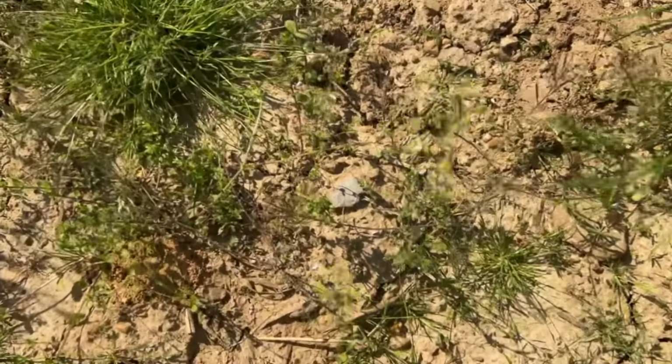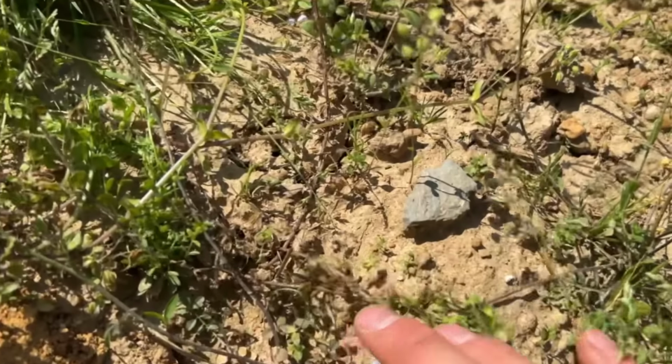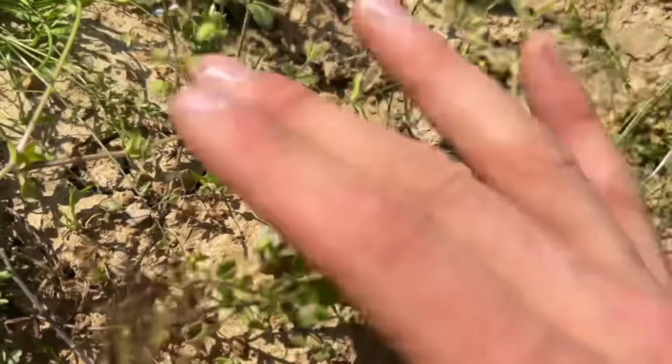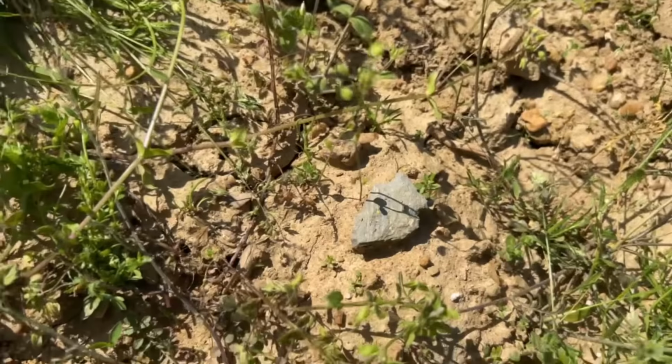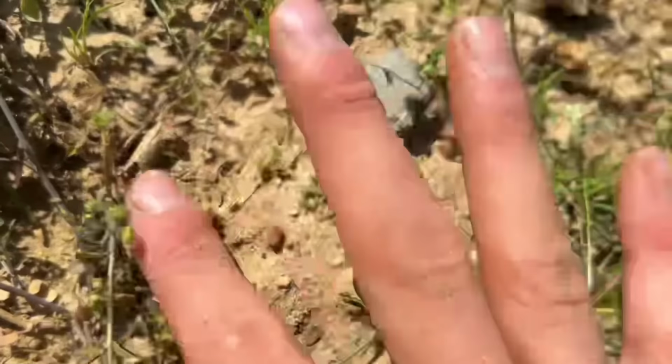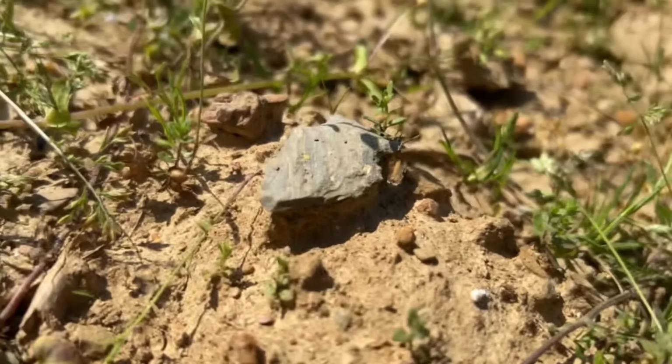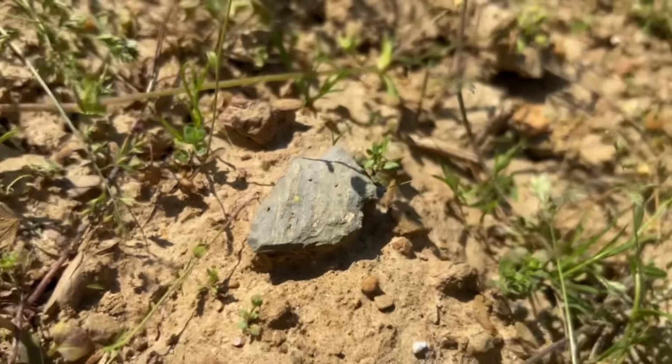Oh my gosh. That thing is perfect. Look at that point. That's rhyolite. Oh wow. It's on a pedestal and everything. All right, let's pull it.